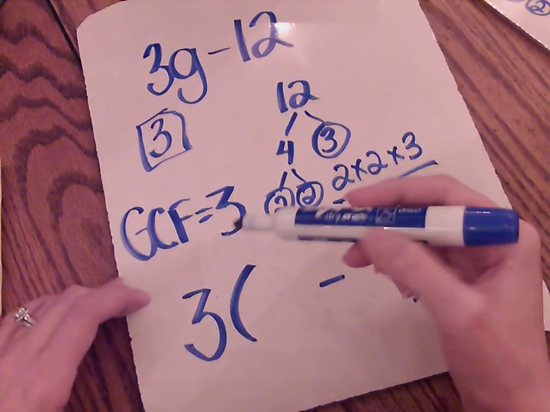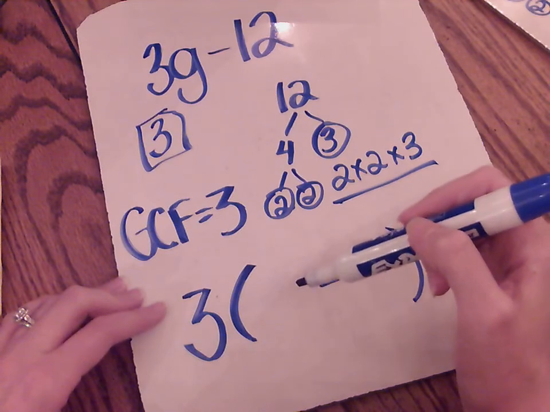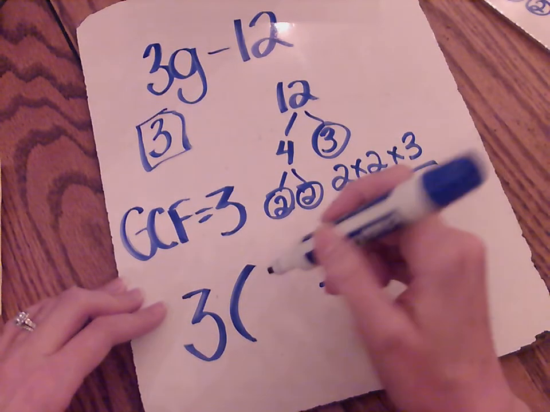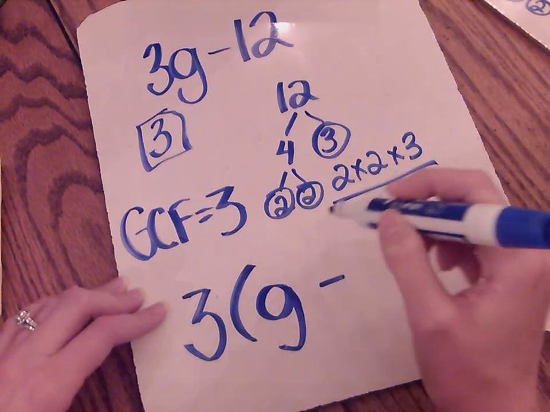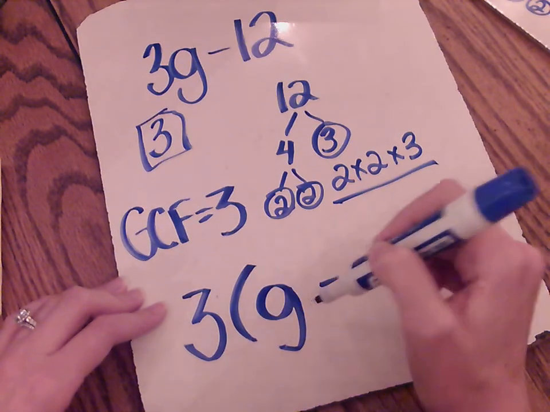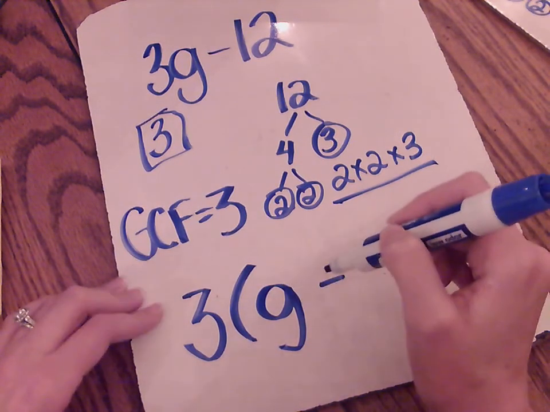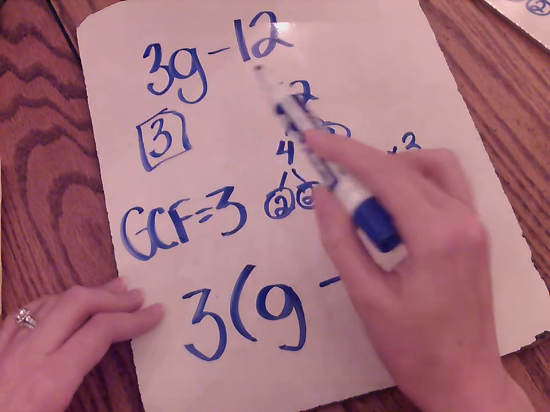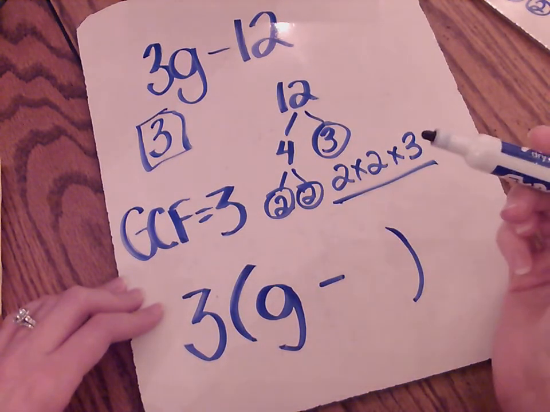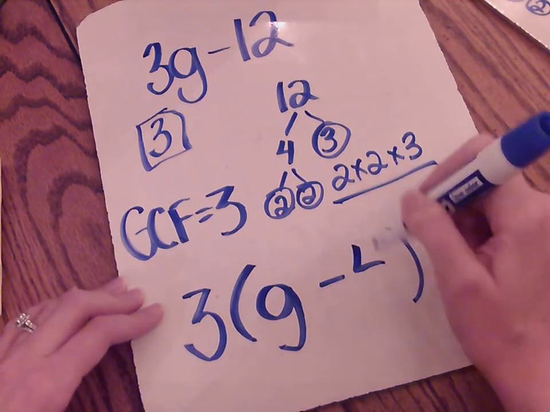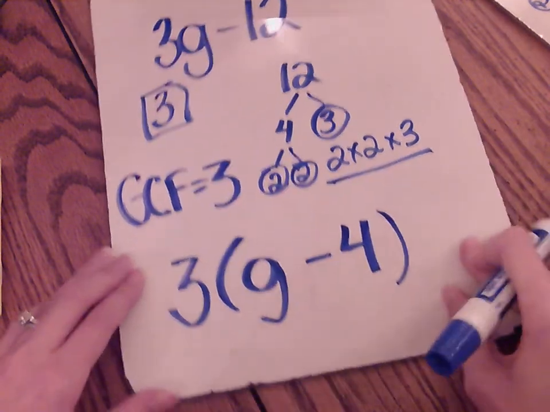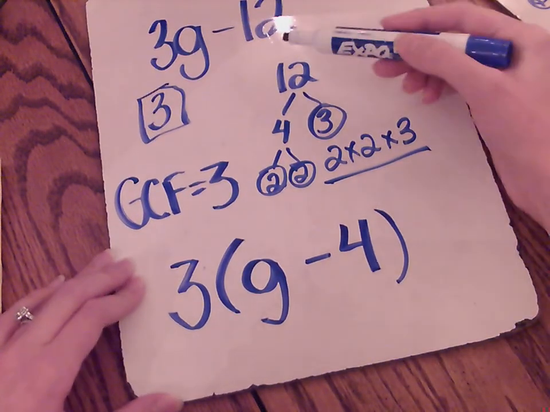So let's start with the first one. Well, 3 times what is going to give me 3g? Well, it's going to be just g. And the one previous, remember I put the 1 in the front. You could just put the variable. It's going to end up being the same. And now I need to ask myself, 3 times what is going to give me 12? Well, 3 times 4.